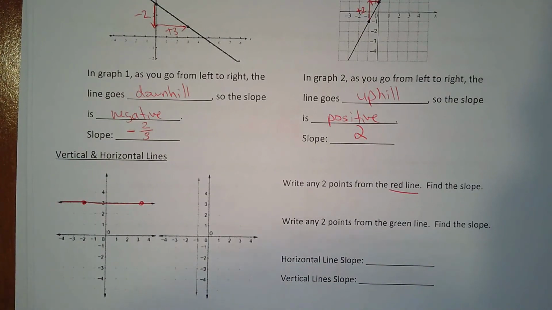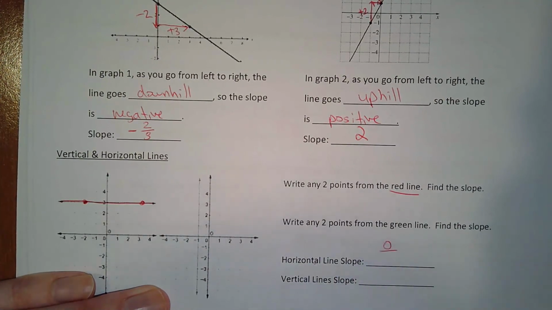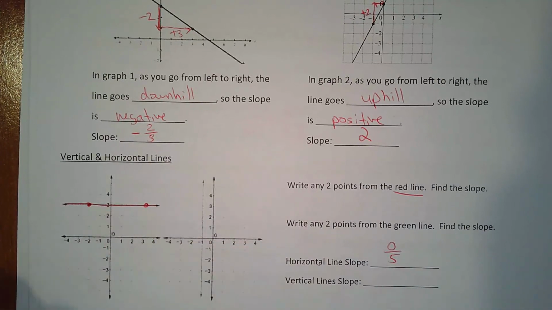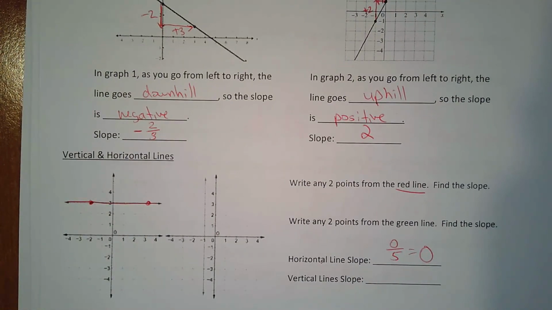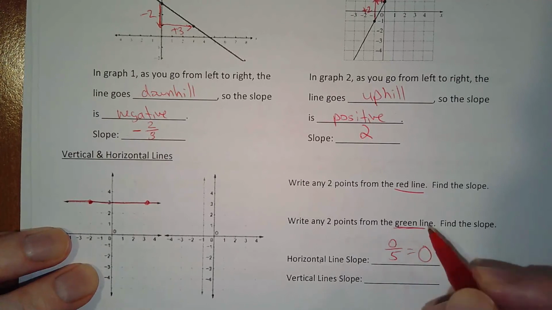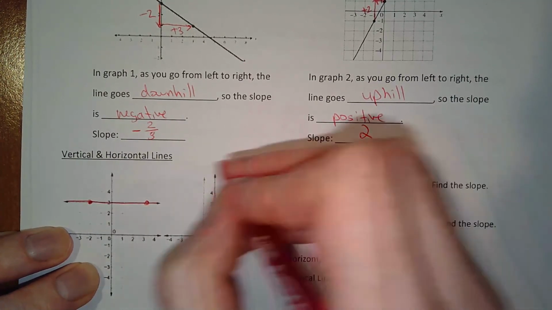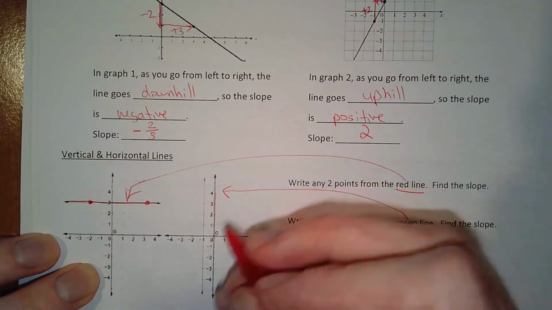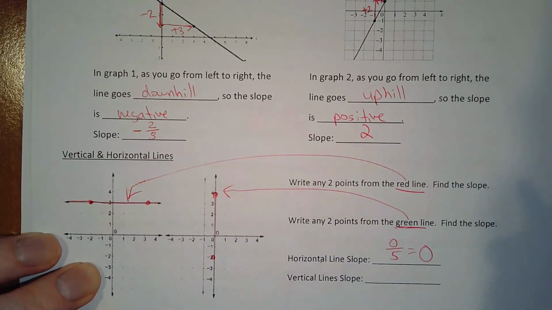And find the slope. So this horizontal line, how far did I rise? Well, it went up 0 units, but in the one I chose, it went positive 5 units to the right. So it didn't go up at all, but it went to the right 5 units. Can I divide 0 by 5? Yes. Yes, you can. Now going the other direction, so green line, we'll just say that this is the green line right here. Okay, so this one, pick any 2 points. I'll pick here and here. So here's 2 points.